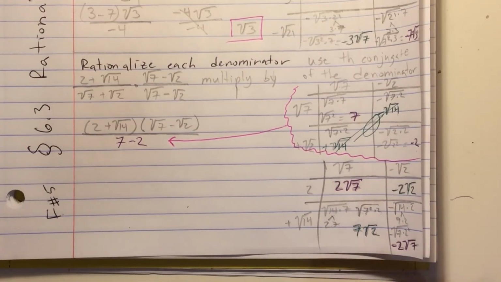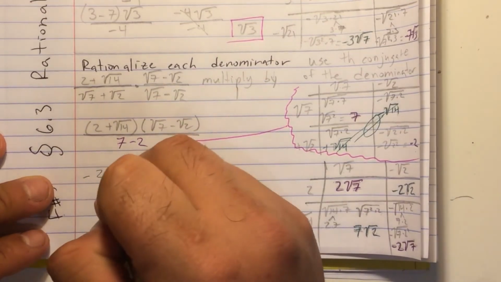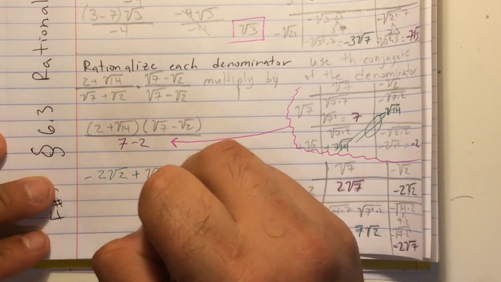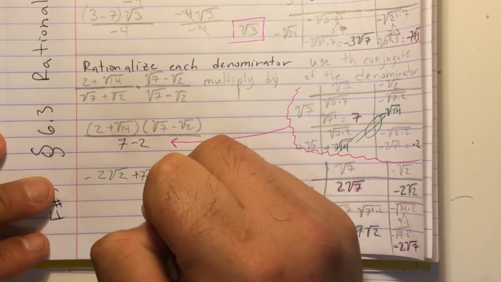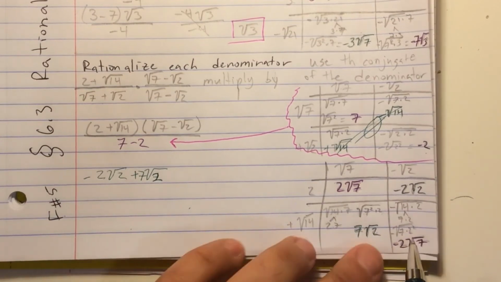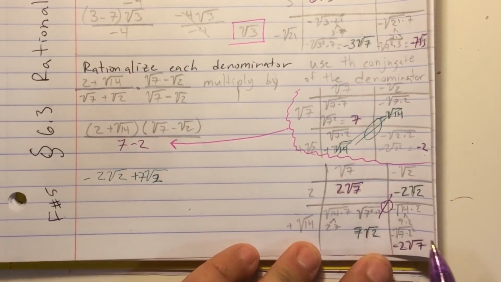So we're going to go ahead and rewrite this. I'm going to start here with our negative 2 square root 2 plus our 7 square root 2. And I'm not even going to write these, because you can already see that these are going to go to 0, because positive 2 square root 7 and negative 2 square root 7 add to 0.